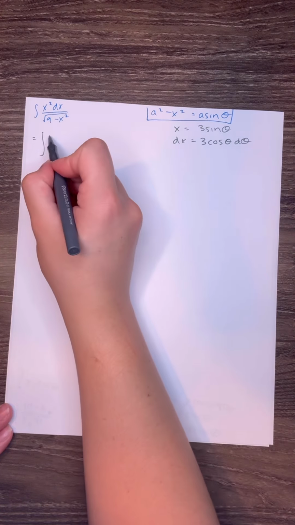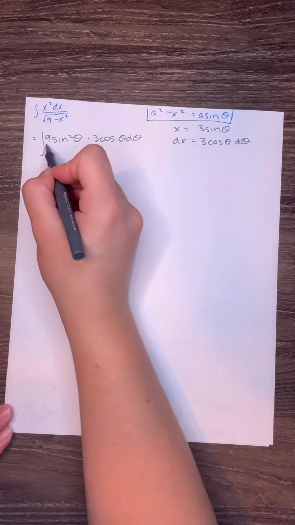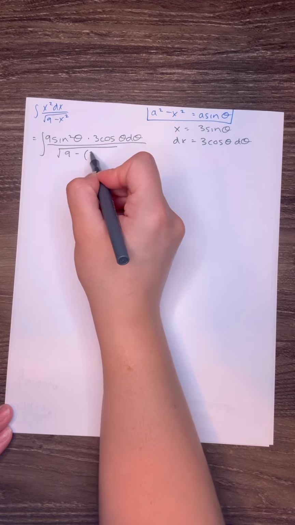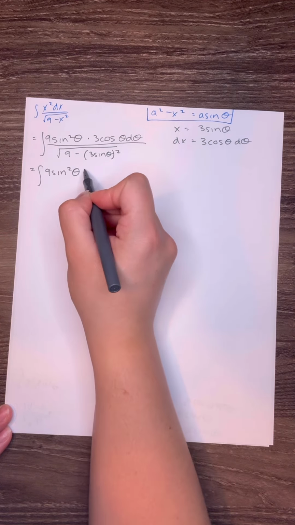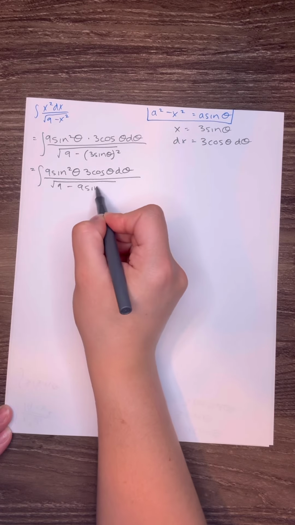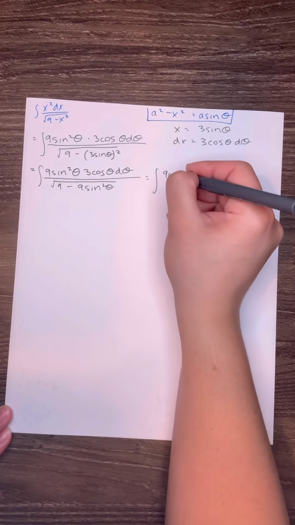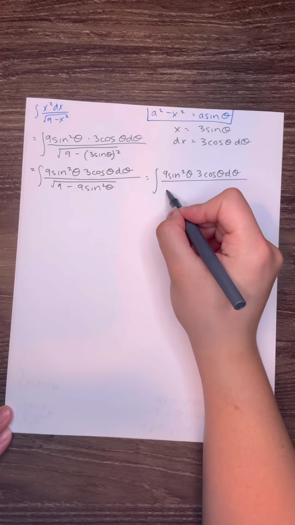Because our a squared value is 9, we'll set our x equal to 3 sine theta, and our dx is the derivative of x, which is 3 cosine theta d theta. Now that we've assigned our x and our dx values, wherever we see an x or a dx in our original integral, we'll replace with our new values in terms of theta. This will leave us with 9 sine squared theta, 3 cosine theta d theta over the square root of 9 minus 9 sine squared theta.